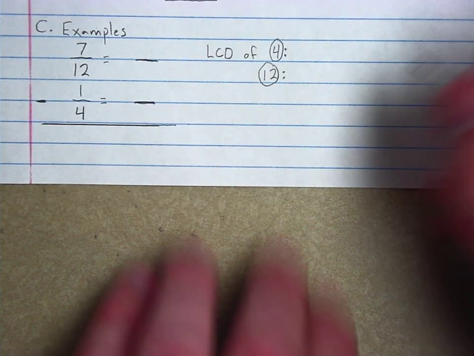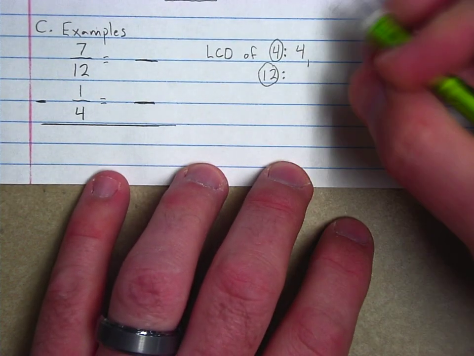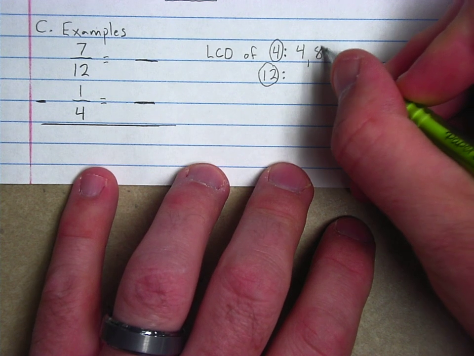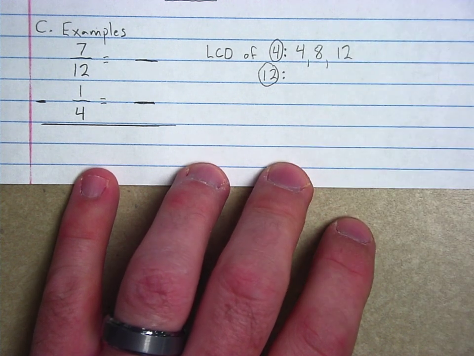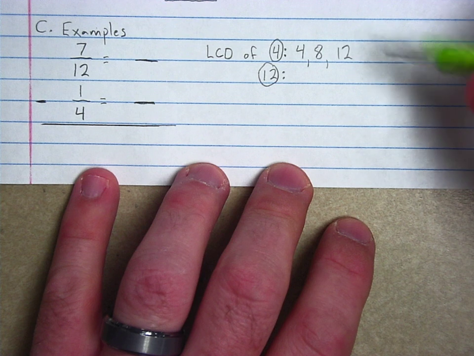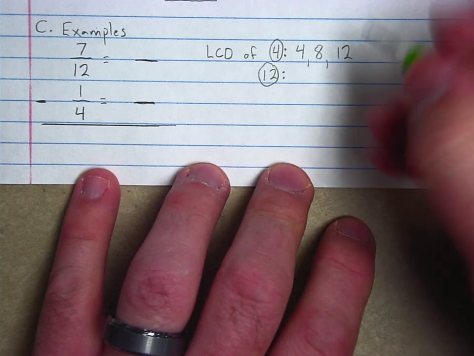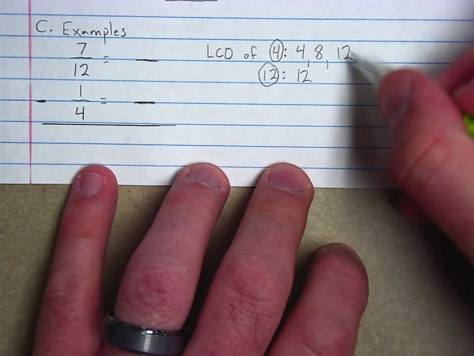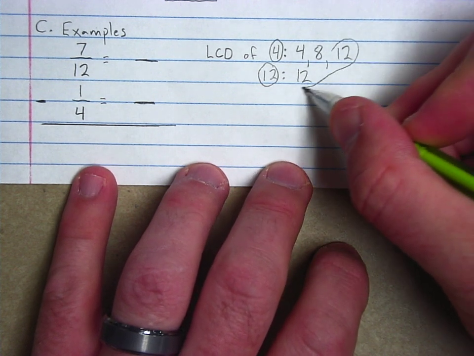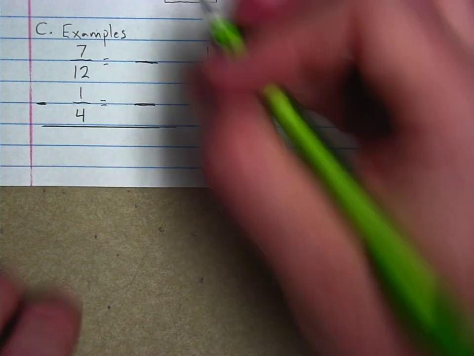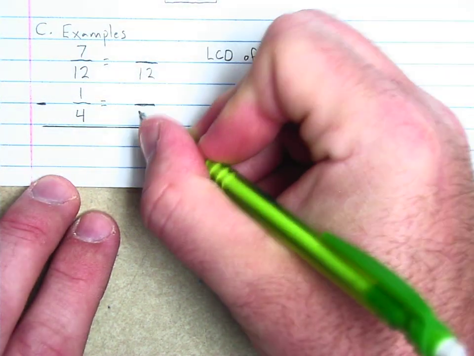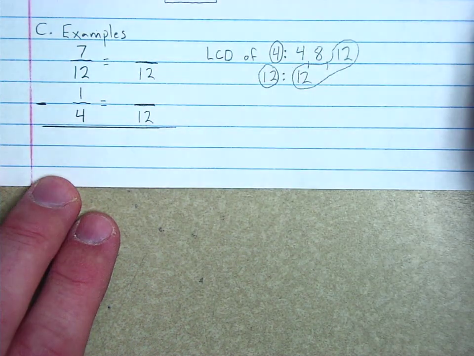Okay. 4 times 1, 4 times 2, 4 times 3. As soon as you get the other number, probably you're done. Okay. If you get the other one, you're all finished. So 12 and 12.